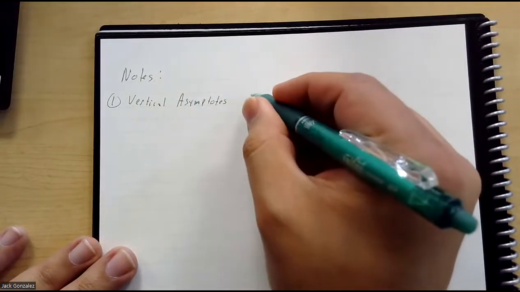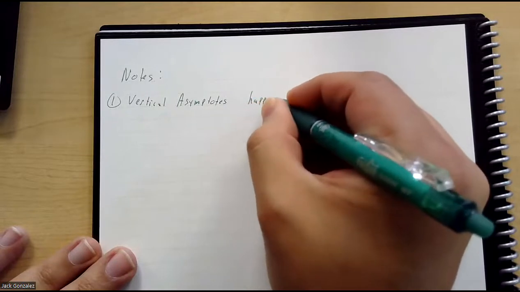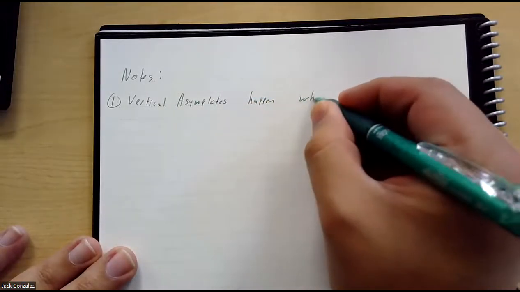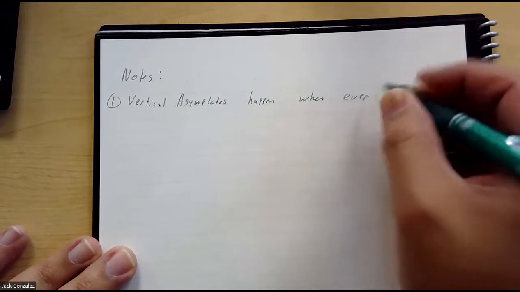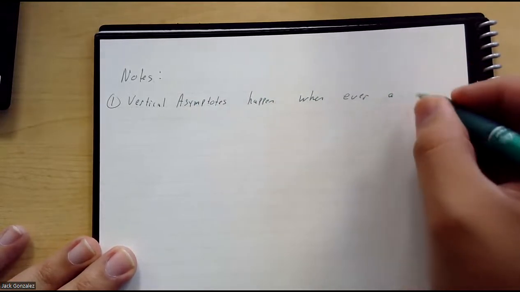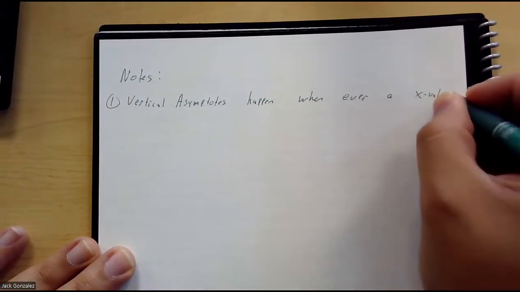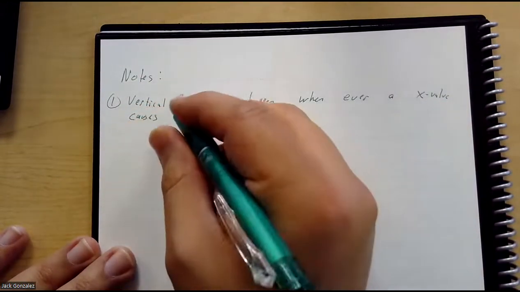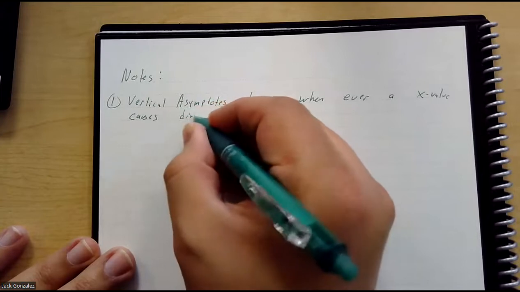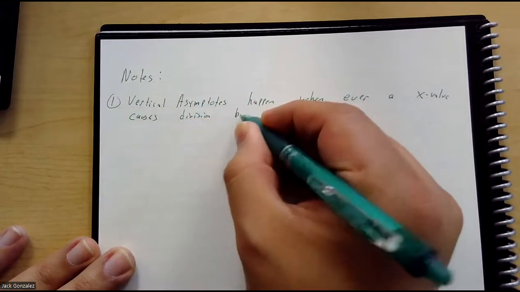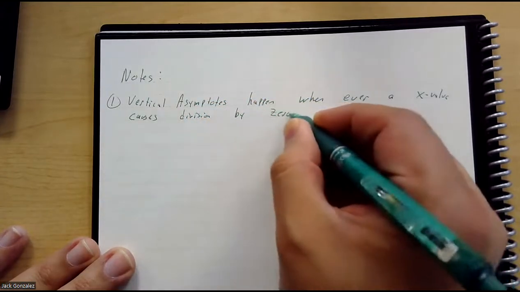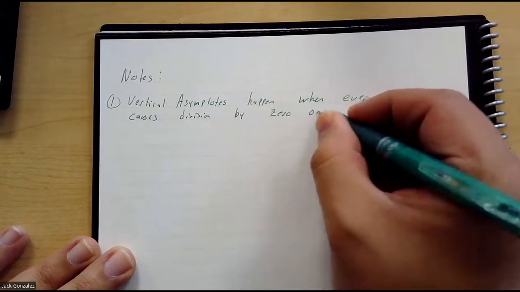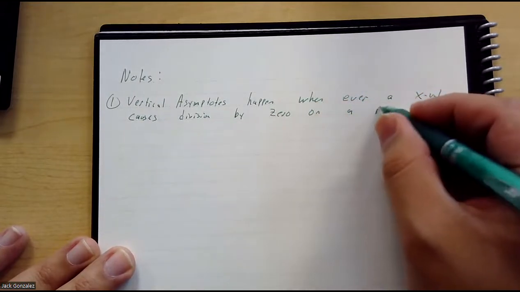Vertical asymptotes happen whenever an x value causes division by 0 on a rational function.